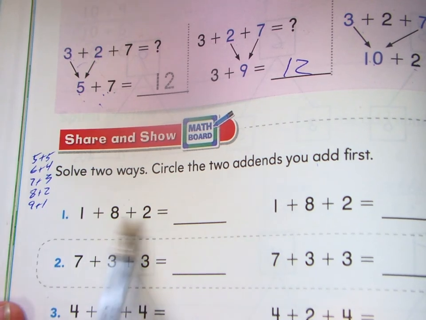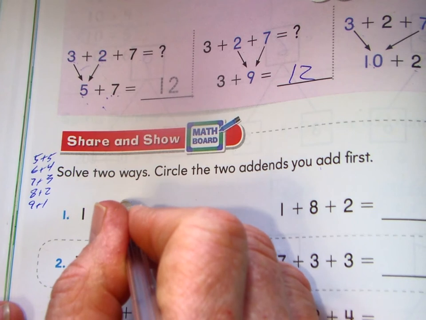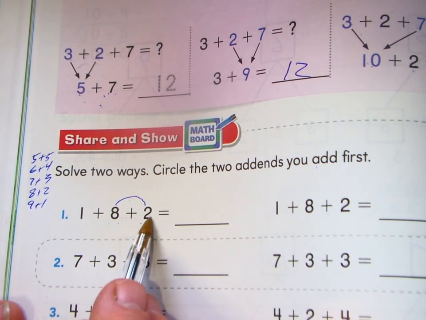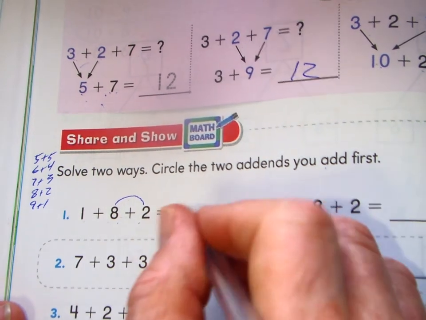See, I see one here, 8 and 2. So I'm going to do these two first. 8 and 2 is 10, right? Ocho más dos son 10 y uno más. 10 y uno. 11.